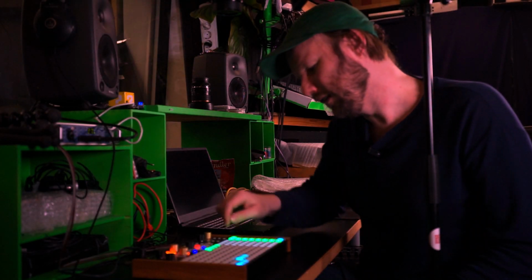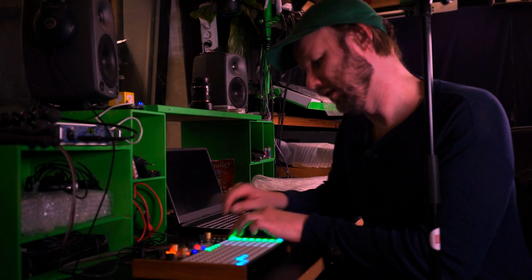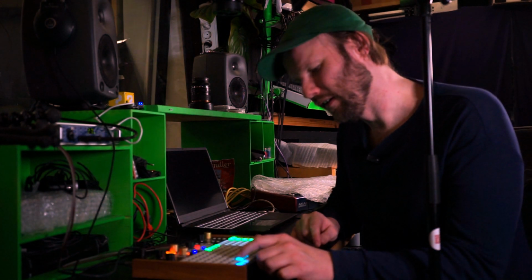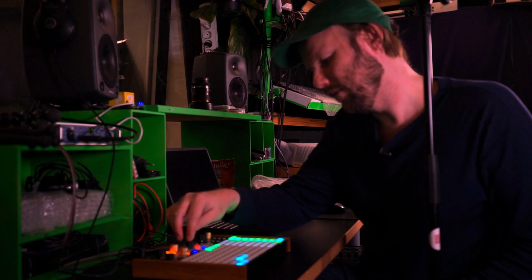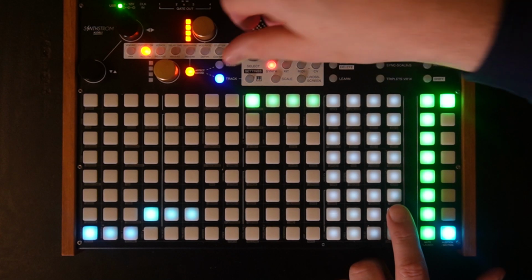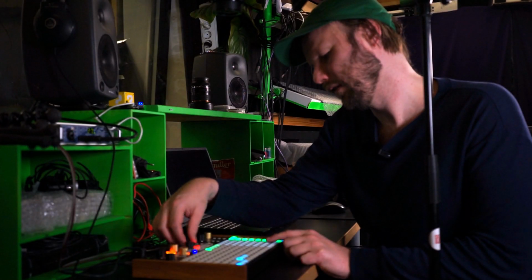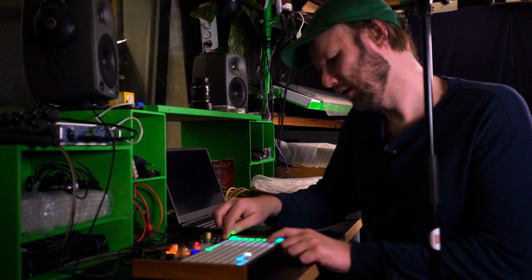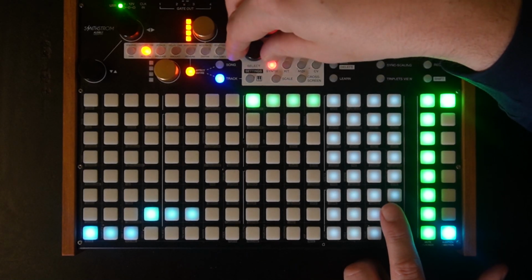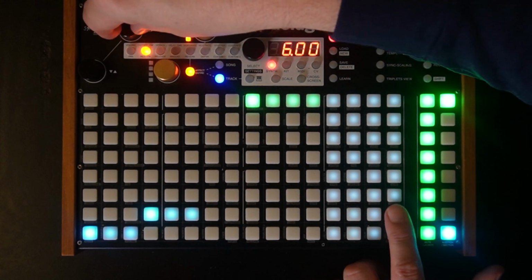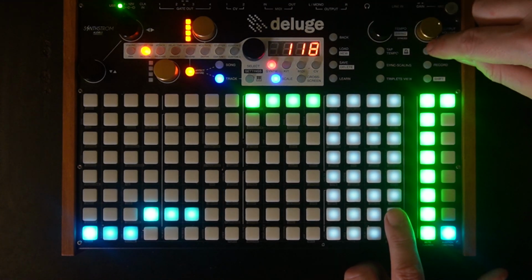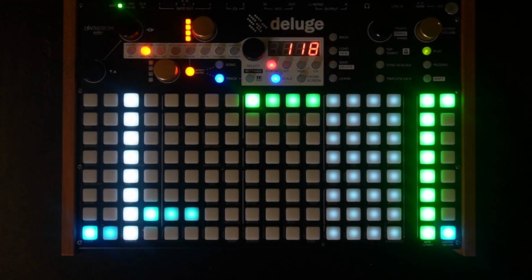I can check with a little loop I made and just load a new sound for that little loop and turn off the velocity. Volume, shift velocity, turn off, and instead you go transpose, velocity. I put 6.3 for this one. Let's listen. Yeah, that's the one I want.